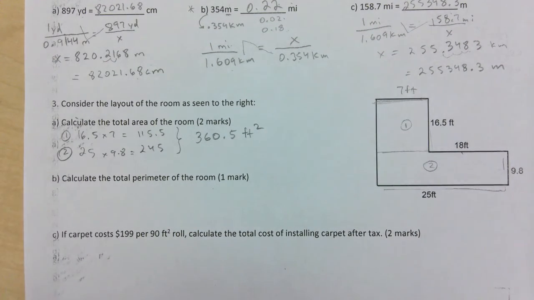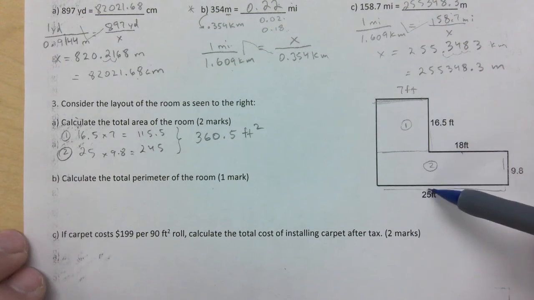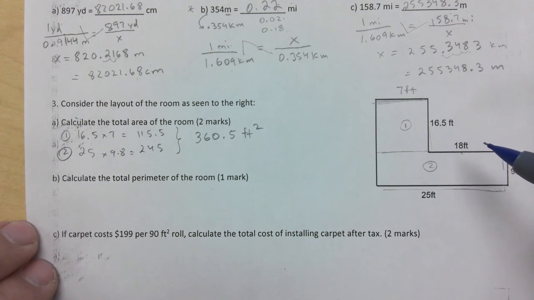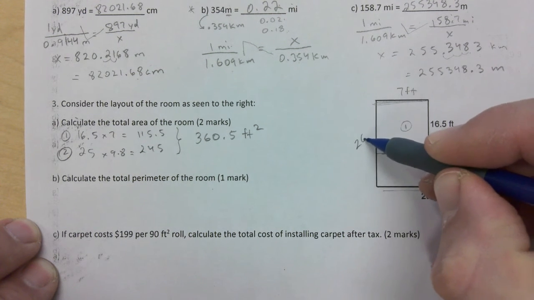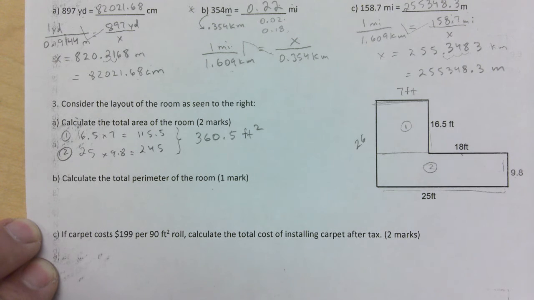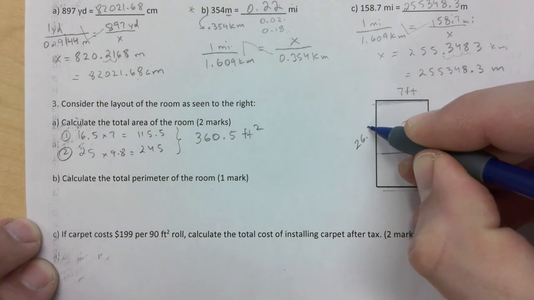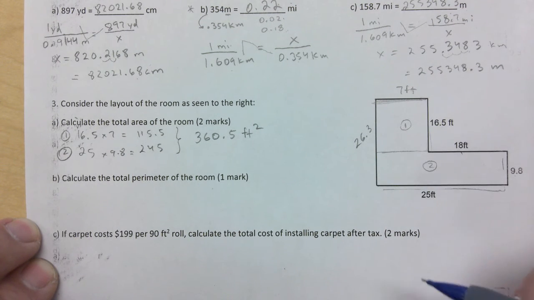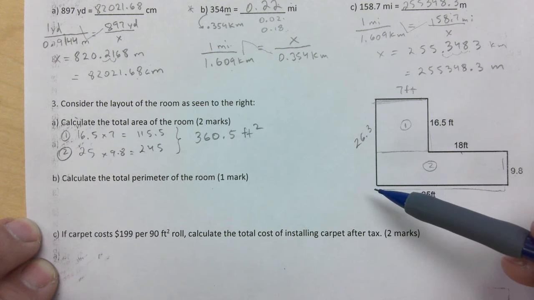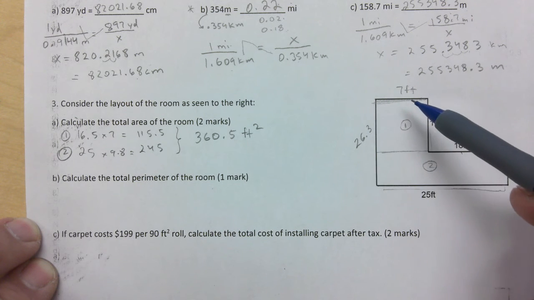Okay. If you had cut it this way, then you would have had to come up with 9.8 plus 16.5. You get 26 here. No, wait. 9.8 plus 16.5. That's 26.3. Right? So then you would have gone 26.3 times 7.